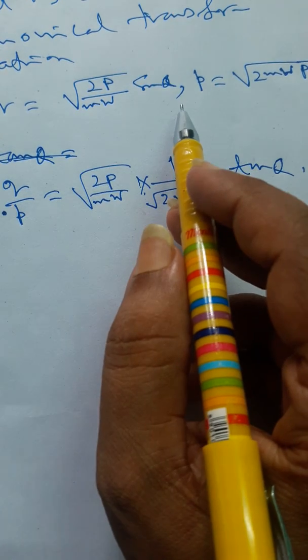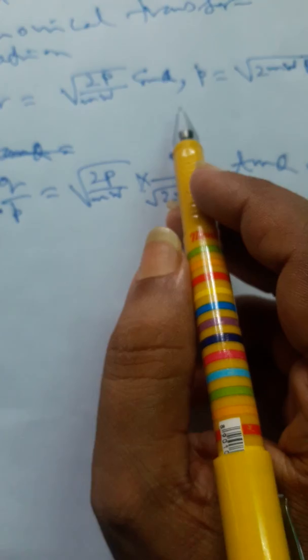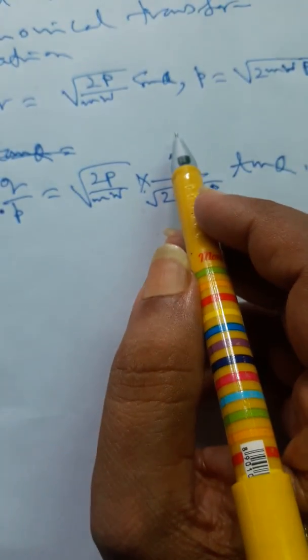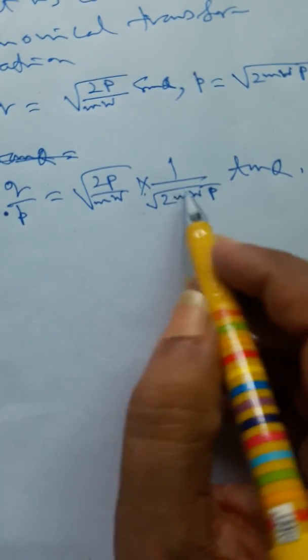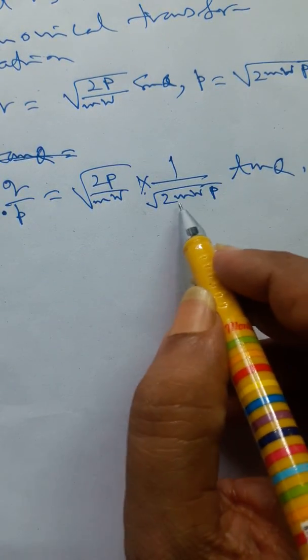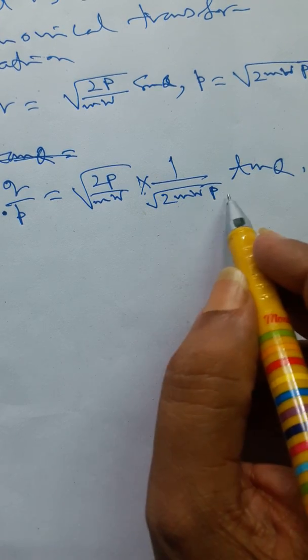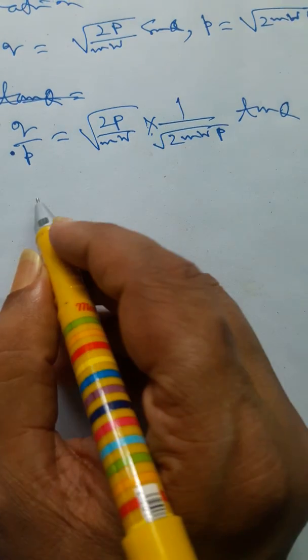At first we have to find Q by P is equal to root over twice P by m omega into 1 by root over twice m omega P tan q, to evaluate the function q.